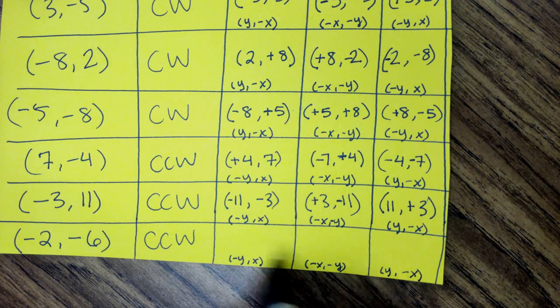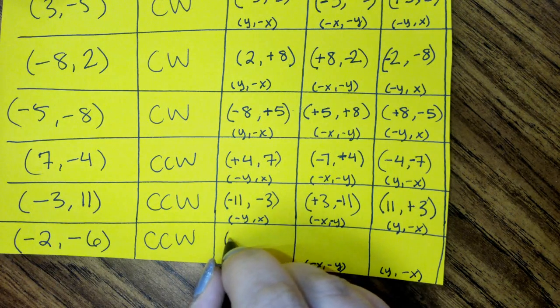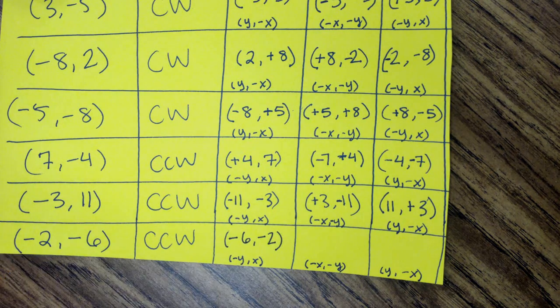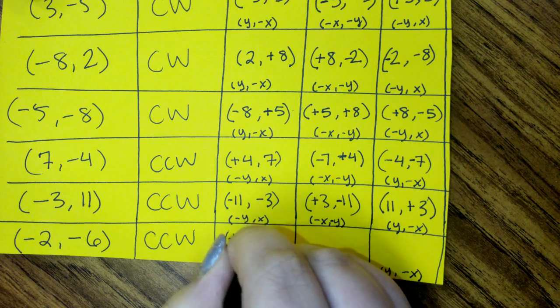For a 90-degree rotation or a 270-degree rotation, the order of the coordinates has to switch. So we'll have -6, -2 instead of -2, -6. Now whatever's in the first position must change according to my rule. I must change that sign from negative to positive.